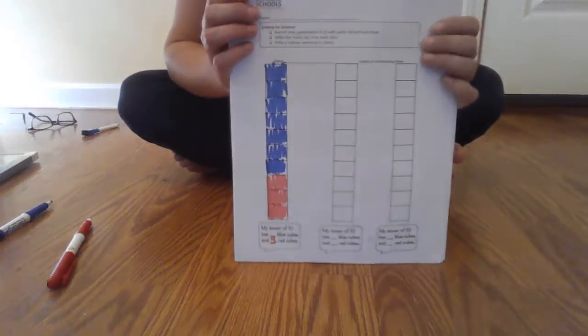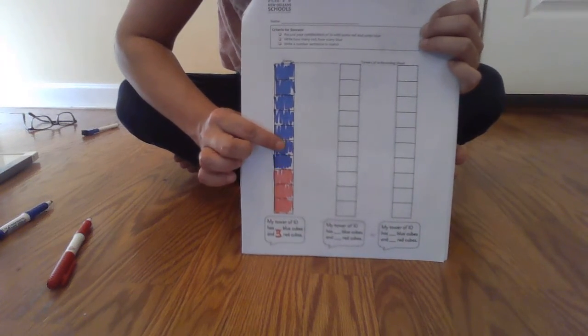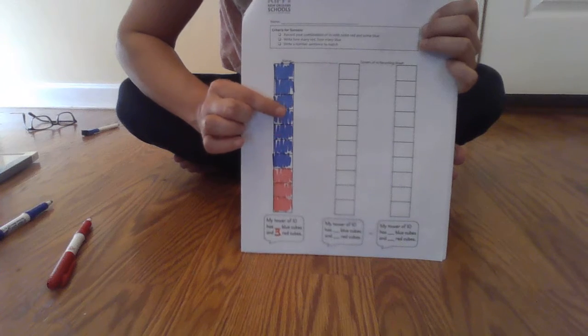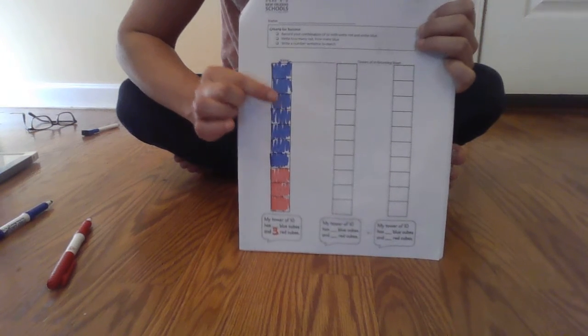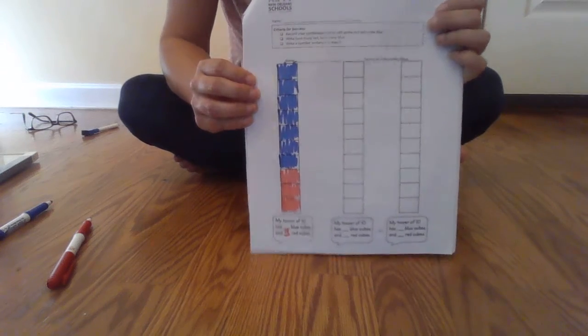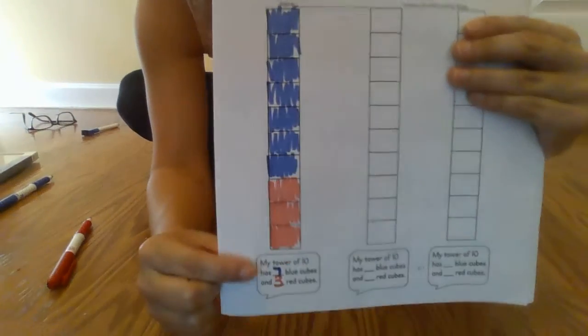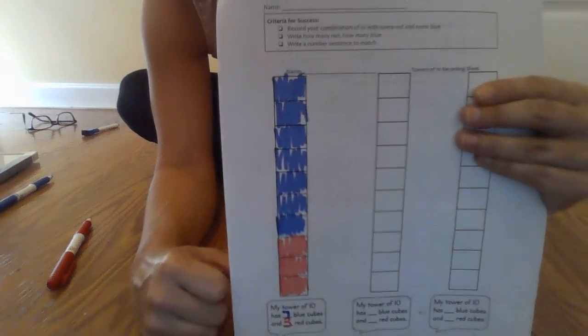Now I need to figure out how many blue squares I have. Count with me. 1, 2, 3, 4, 5, 6, 7. There are 7 blue squares. So I'm going to put a 7 next to where it talks about the blue squares or blue cubes.